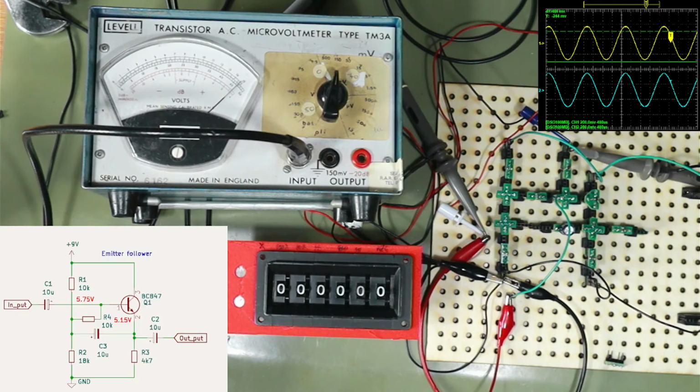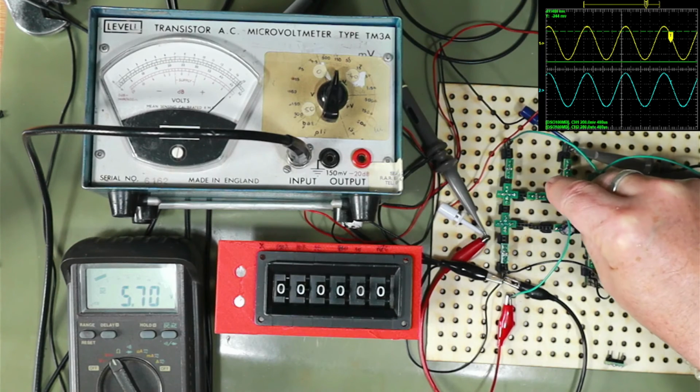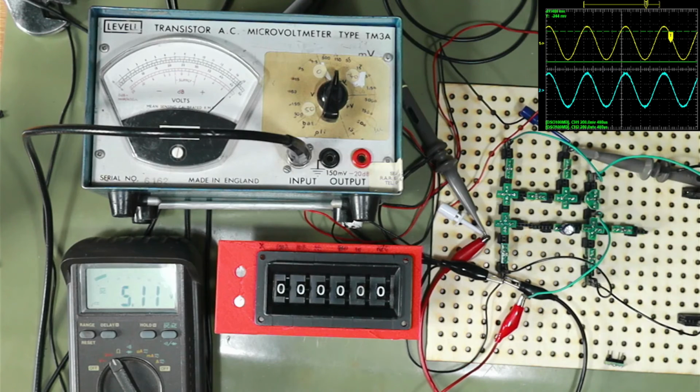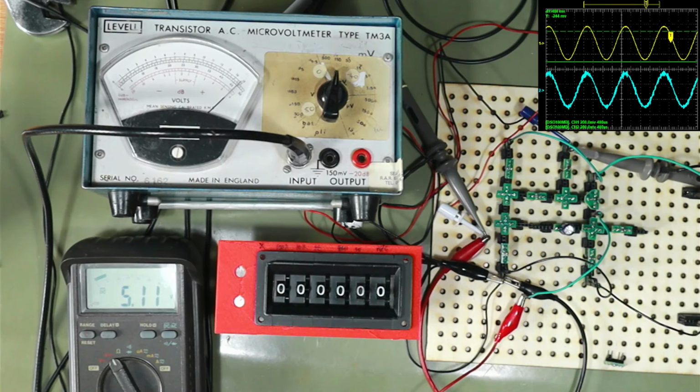5.7, and we calculated it at 5.75. So quite close. So what would the voltage on the output be? 5.11, and what did we calculate it as? 5.15. So this simple circuit, much closer.